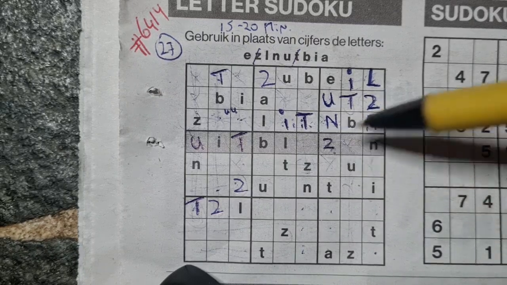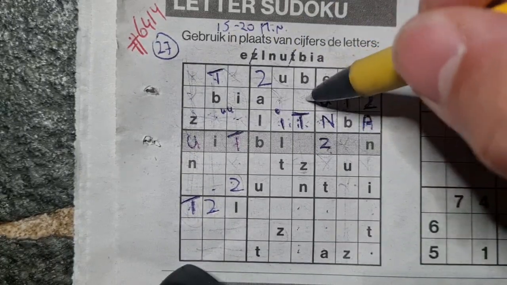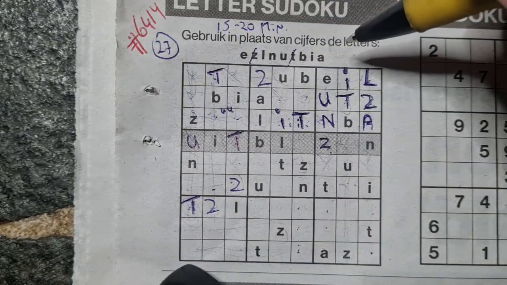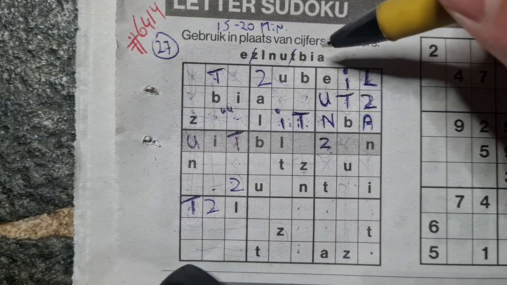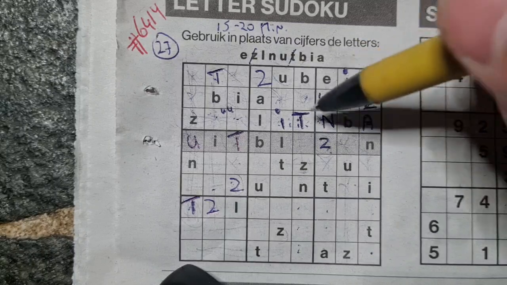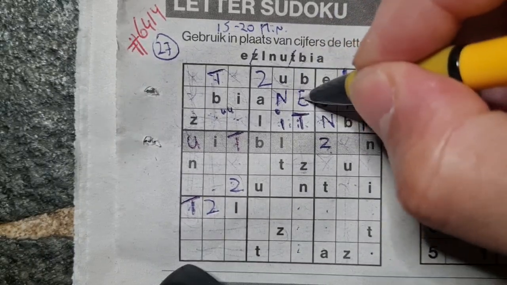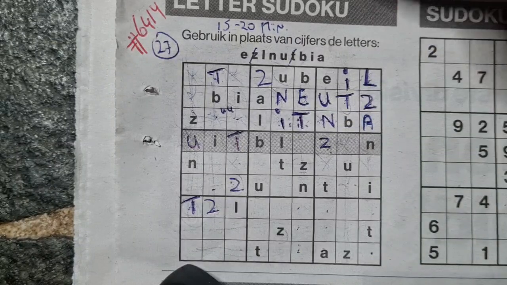A and the E are missing here. 2 missing letters in this big square. E is missing, and the N is missing. E and N. We have an N in this column, no N there. N should be here. And E goes there.